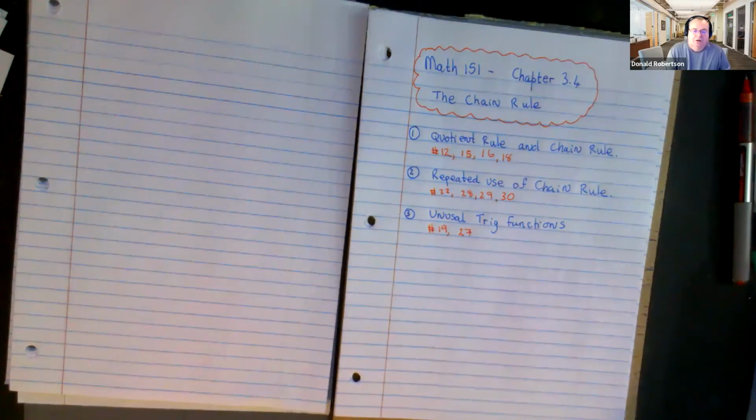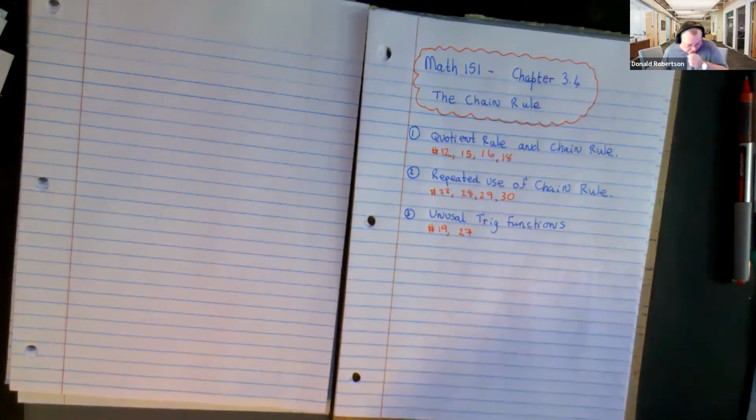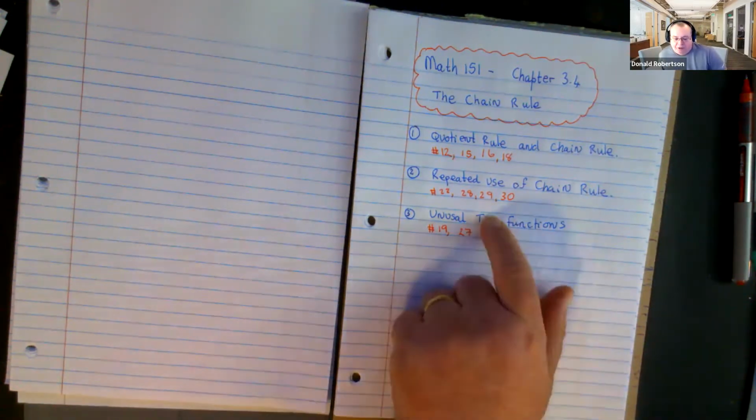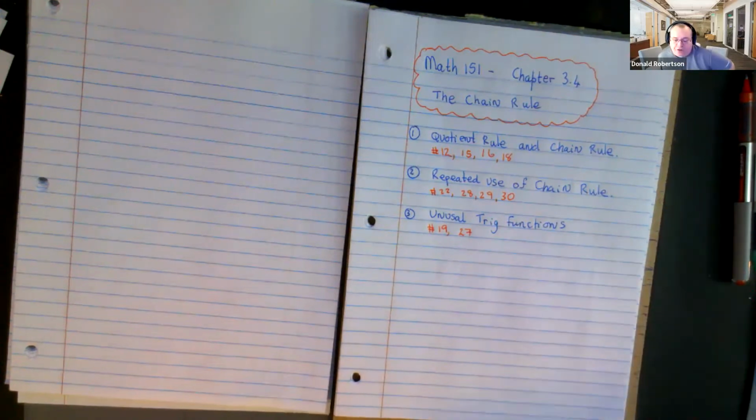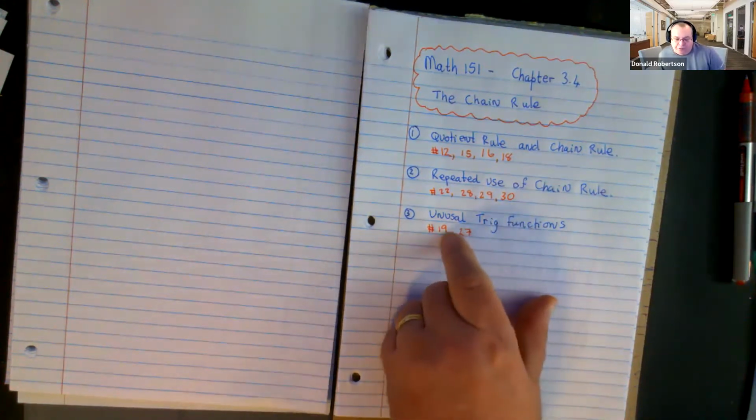We're going to look at repeated use of the chain rule. So these are functions that we're going to differentiate that aren't just a chain rule, but a chain rule inside a chain rule. I sometimes call them Russian doll questions. And then I've tagged on a couple of unusual trig ones that I don't think are that obvious. So I put them in, and the 2 examples of them are 19 and 27.